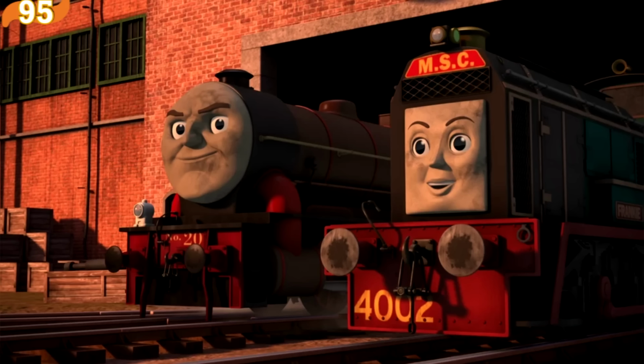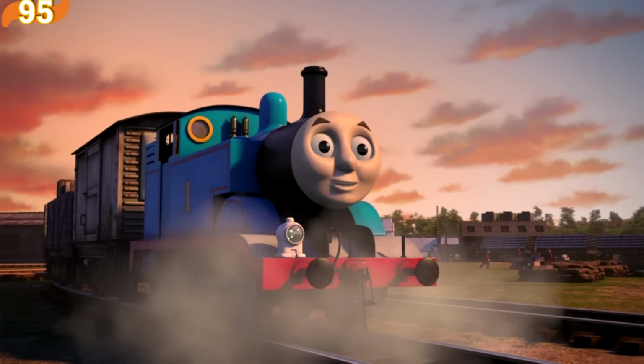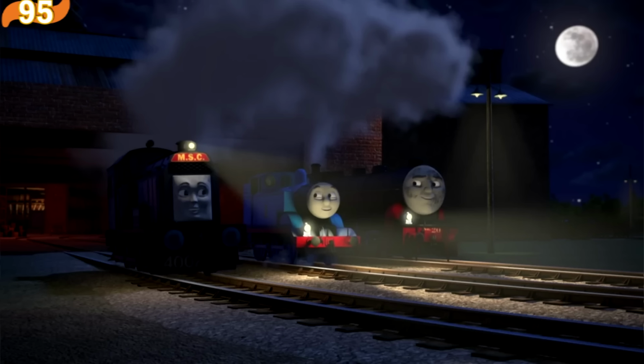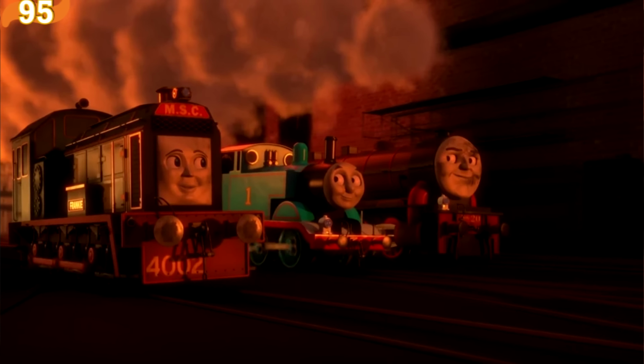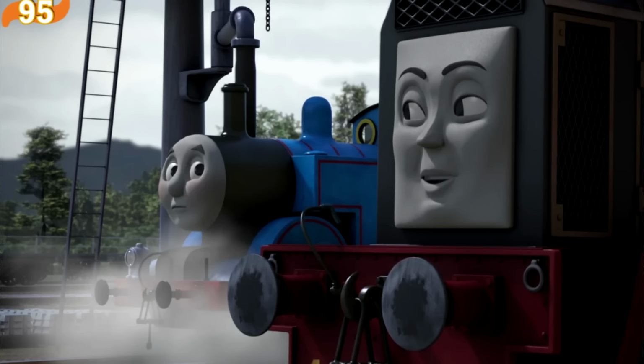Frankie never actually refers to Thomas by his name in the movie, only ever calling him Little Tank Engine. What's your name, Little Tank Engine? At first, it seems innocent, but Frankie later uses it as a form of abuse towards Thomas.